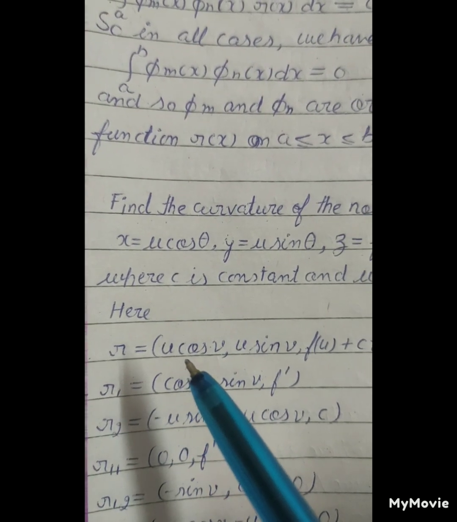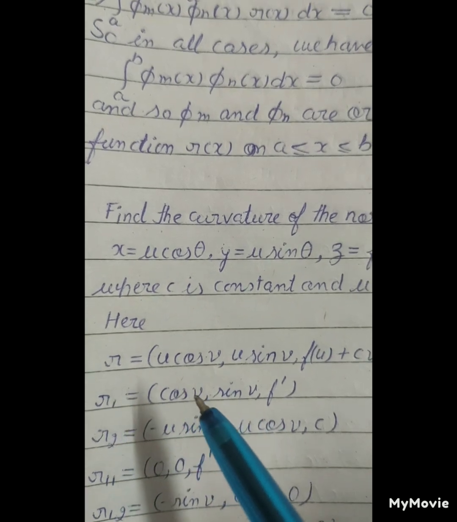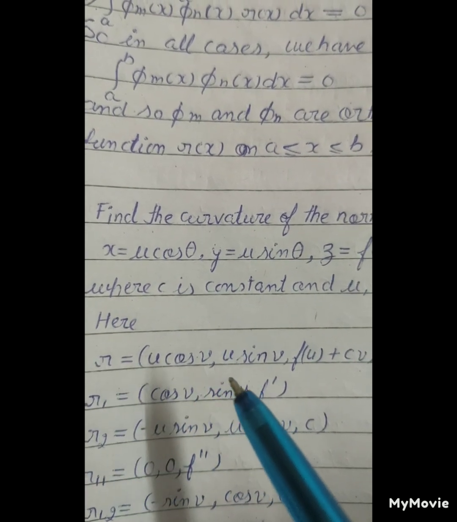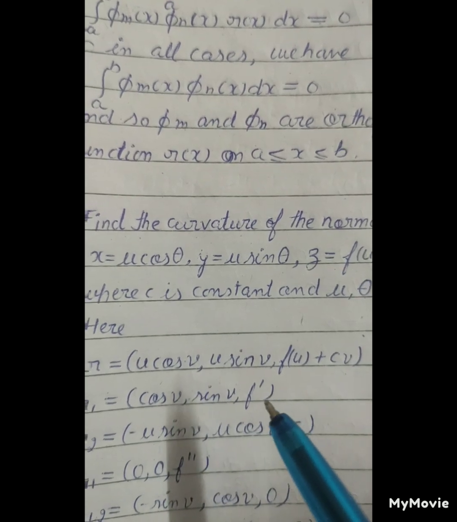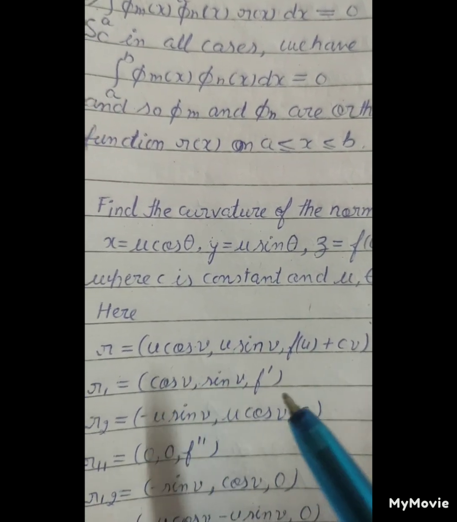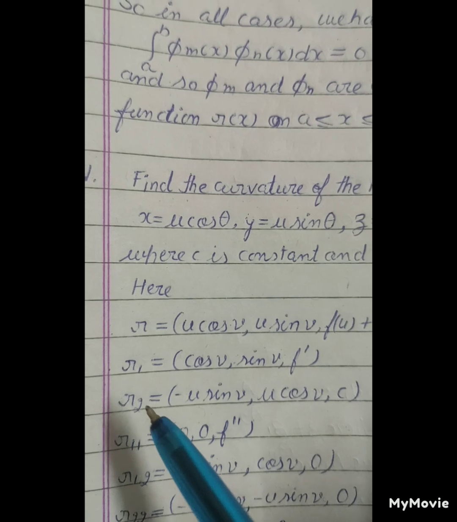So r1, the differentiation with respect to u, is (cos v, sin v, f'), and cv is a constant, so it equals 0.